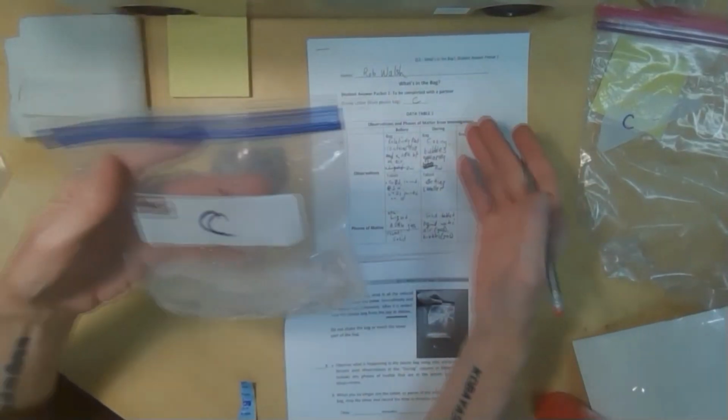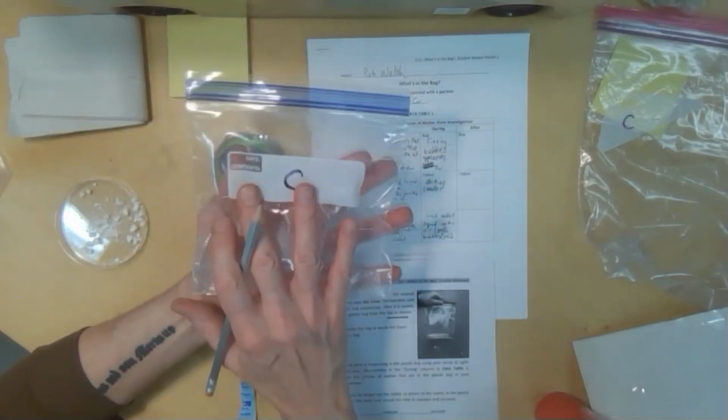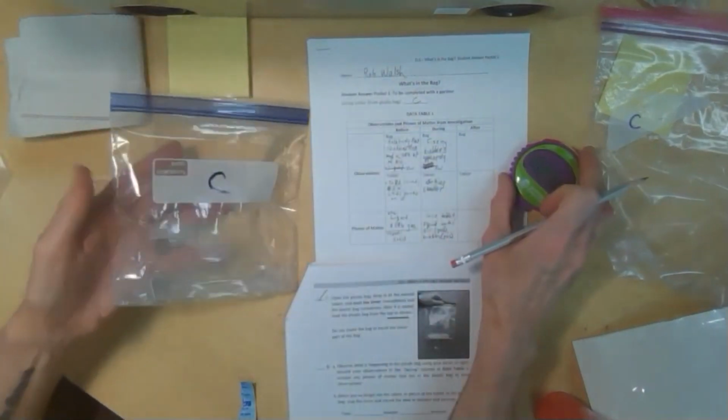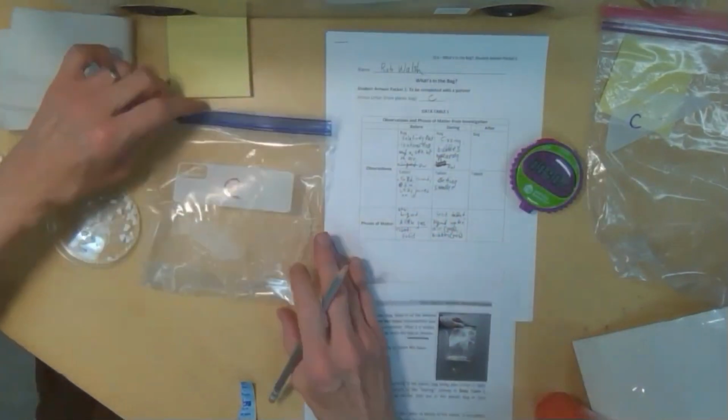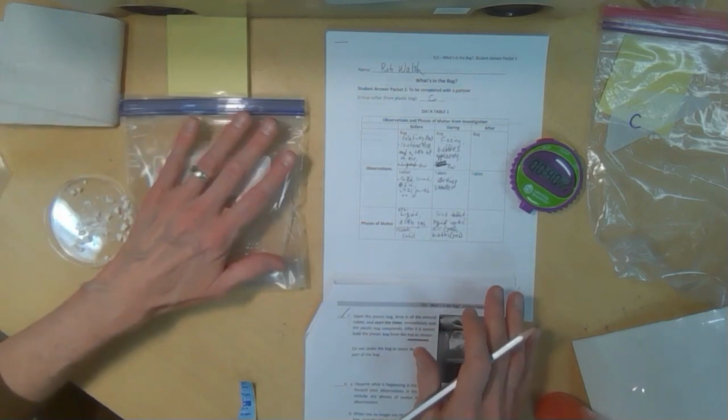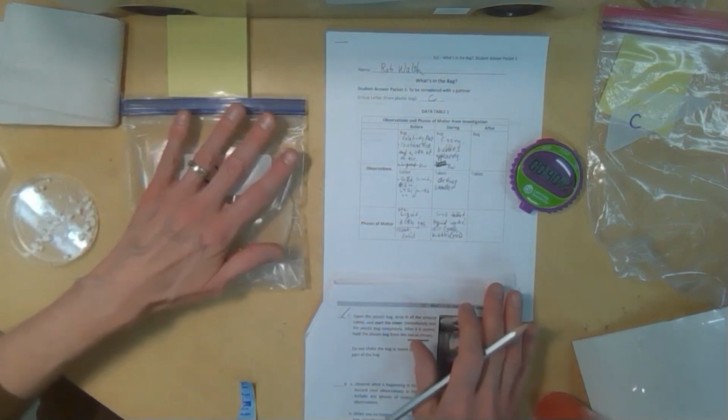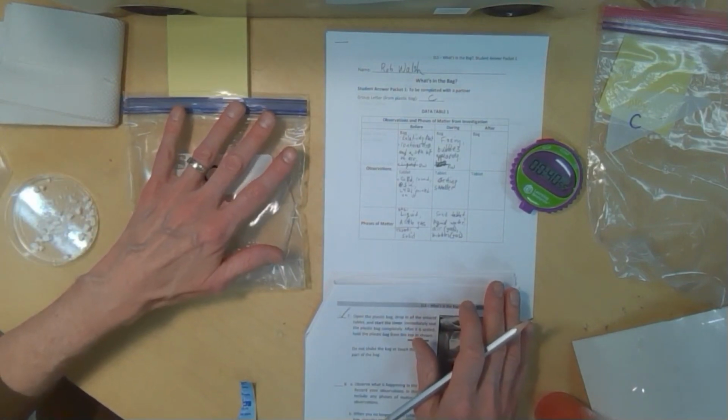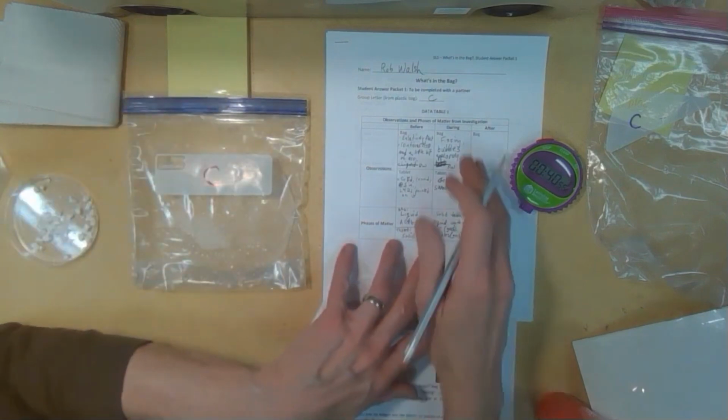It's done. They want us to observe what it looks like afterwards. Okay, so now you can put it down like this. First thing I notice is, remember we touched it in the beginning and it was flat. It's not flat anymore. It is full of gas, full of air.